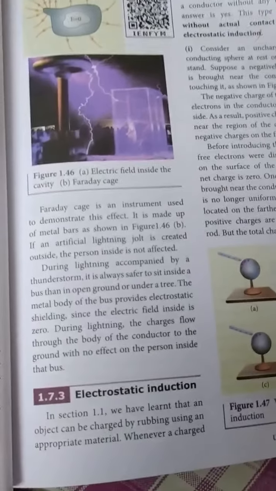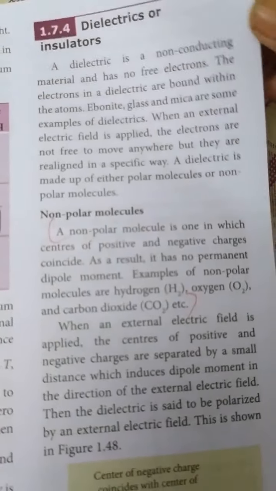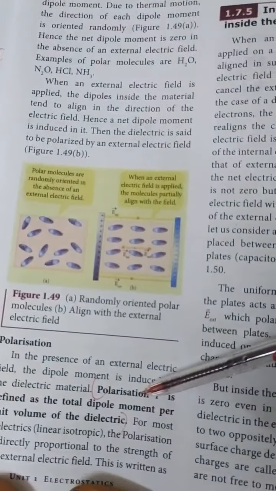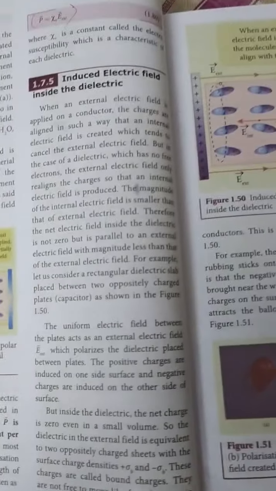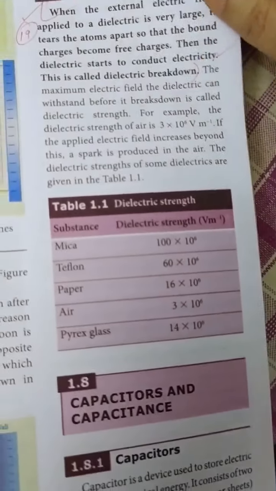And here we have to explain about electrostatic induction. Next, dielectric, the dielectric non-polar molecules and polar molecules. Then you read the definition for polarization, these 3 lines you have to read. And dielectric strength, this is also a very important 2 mark question, dielectric strength.